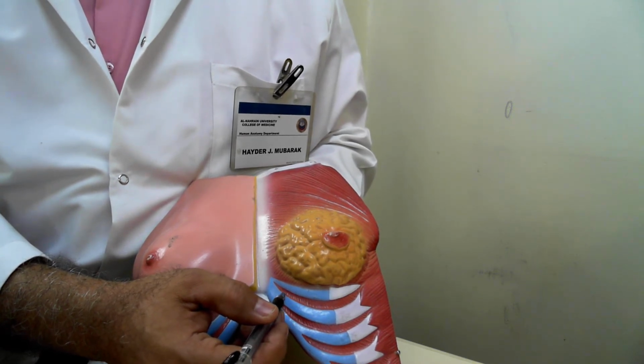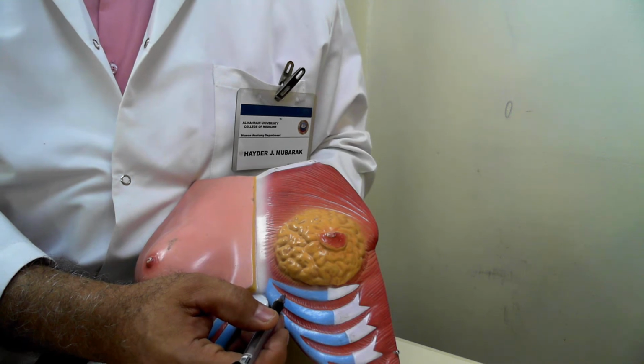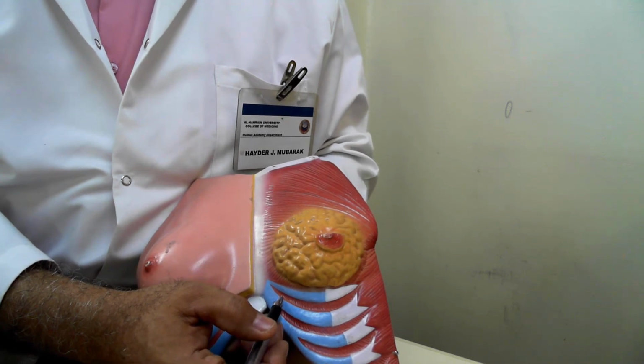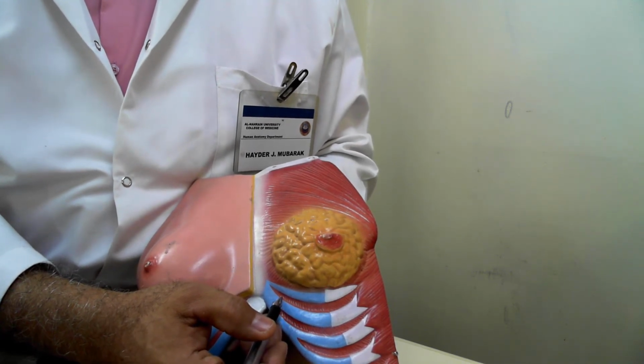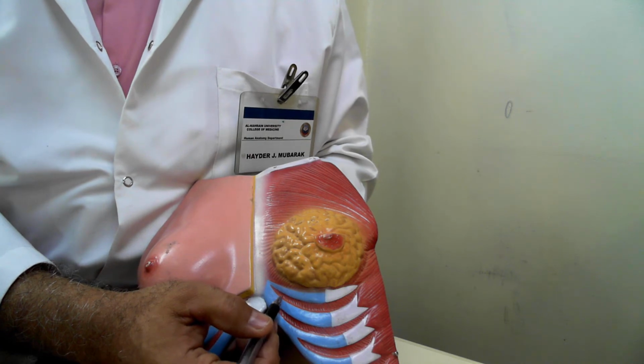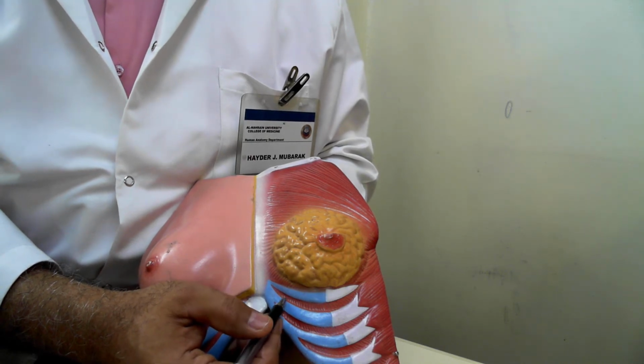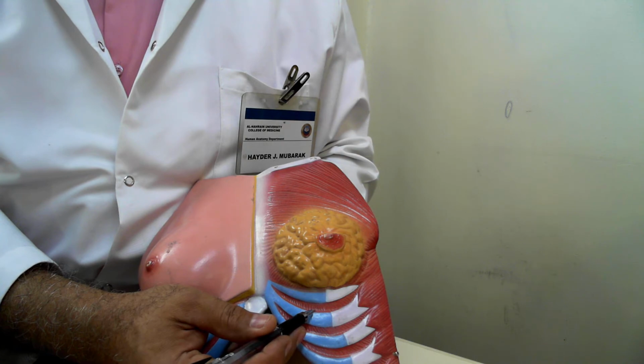It doesn't show the external intercostal in both samples. Both samples did not show the external intercostal. They are showing the internal intercostal. Here also it is directed backward.